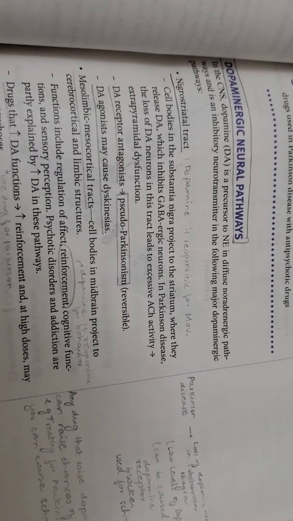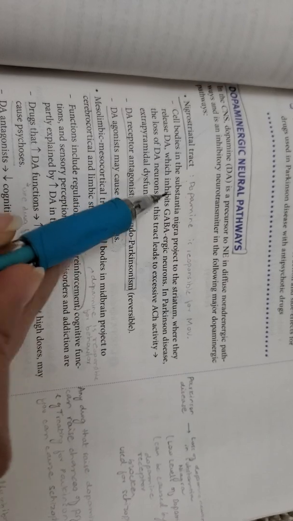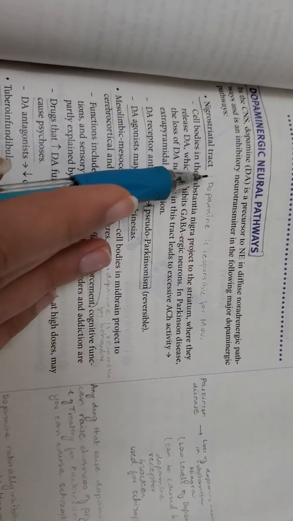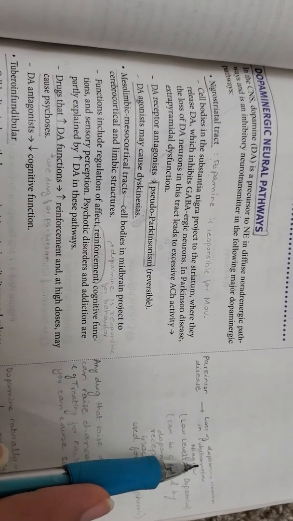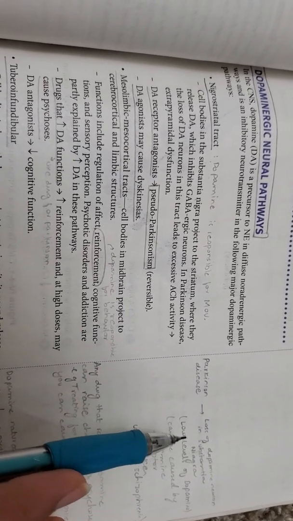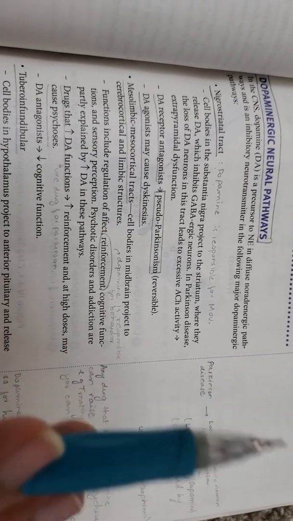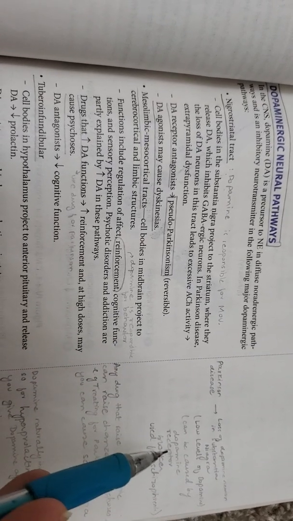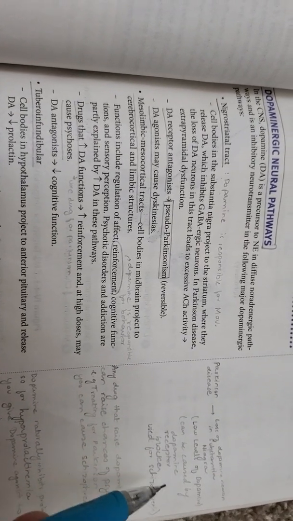In the nigrostriatal pathway, dopamine is responsible for movement, and it is the main pathway that we are concerned about because it is the pathway responsible for Parkinson's disease. What happens is that there is loss of dopaminergic neurons in the substantia nigra, which causes a low level of dopamine, and the reason for this can be drugs that block the dopamine, that is the dopamine receptor blockers, which are used for schizophrenia.